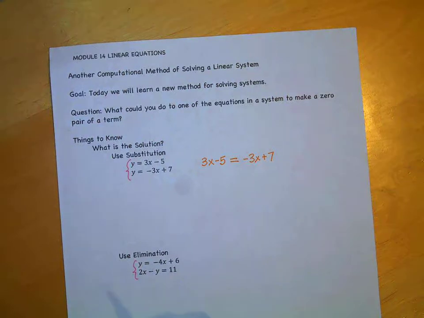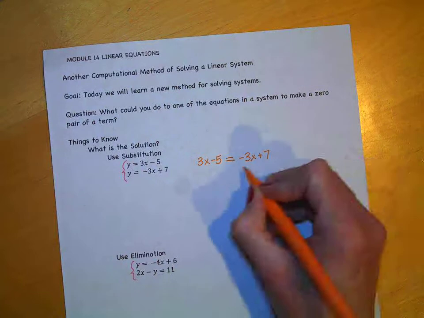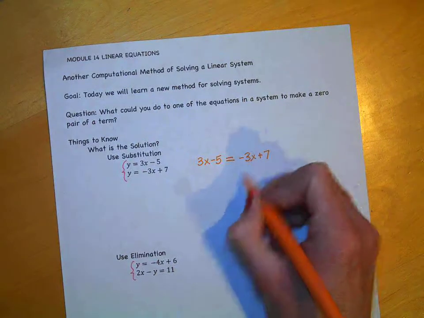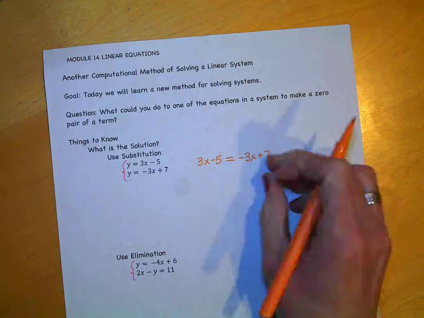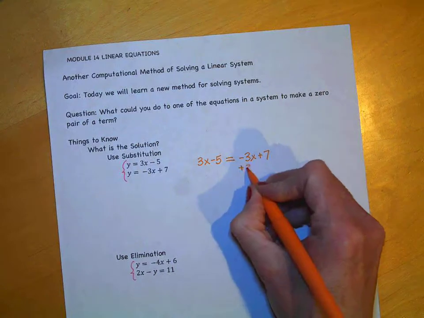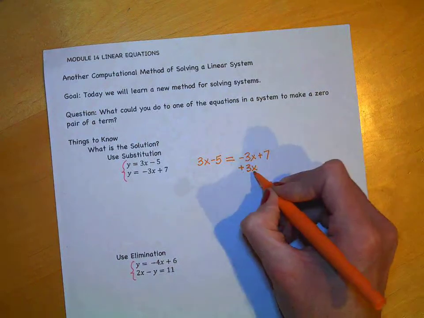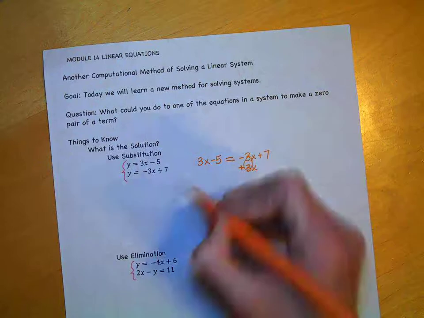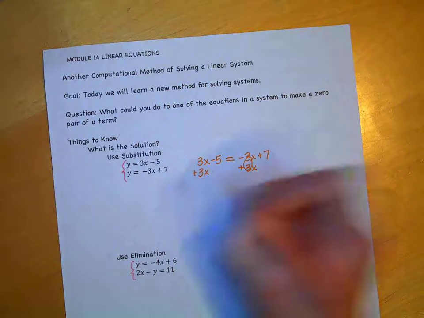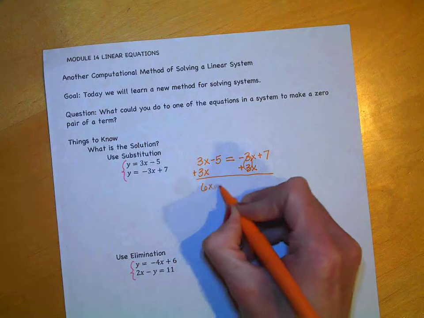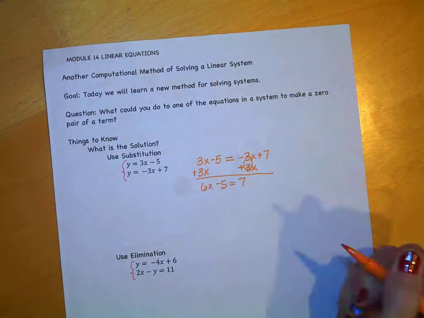Well, that is really handy, because what we're able to do now is solve for x, because x is the only variable that we have. So we need to get all of the x's onto one side. Since this one's negative, and I really don't love negative, I'm going to take this term over there. In order to do that, I have to unhook it from the 7. So remember, I have to do the opposite operation. So this is 3 negative x's. I'm going to add 3 positive x's, giving me a zero pair. What you do to one side, you have to do to the other. And so now I have 6x minus 5 equals 7.